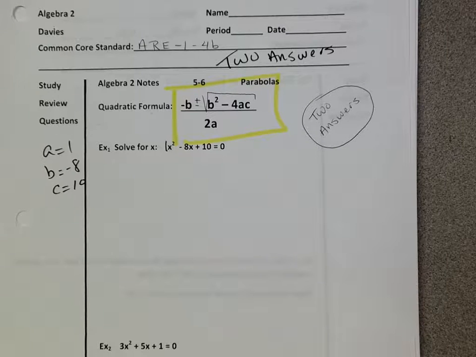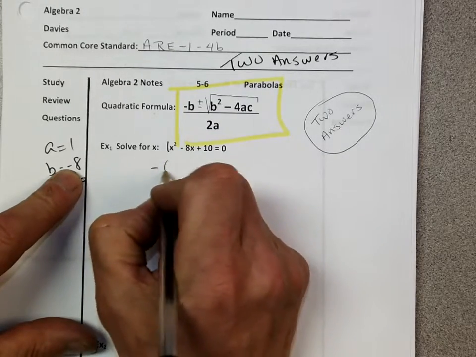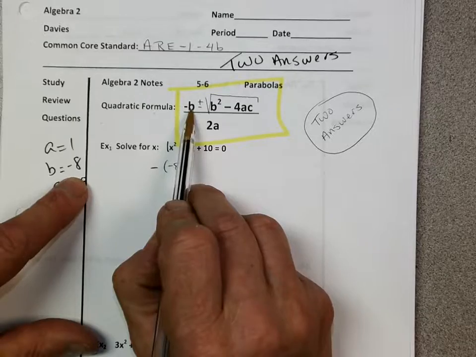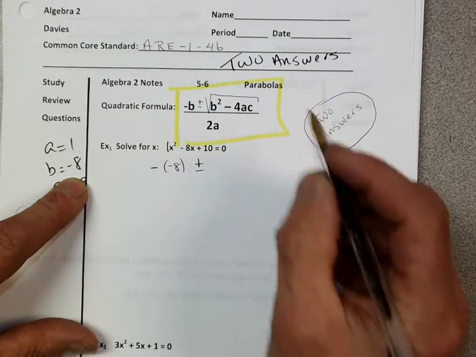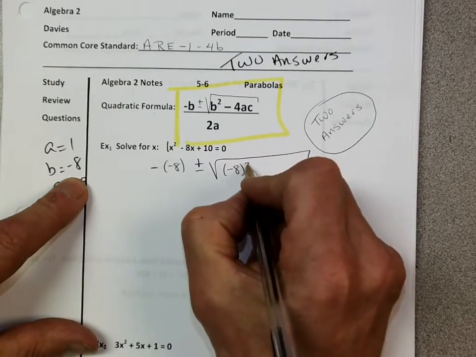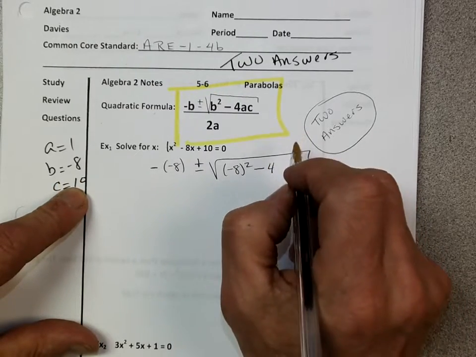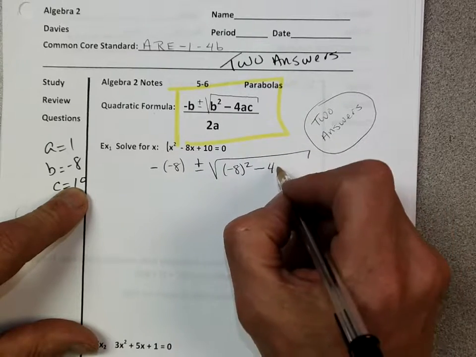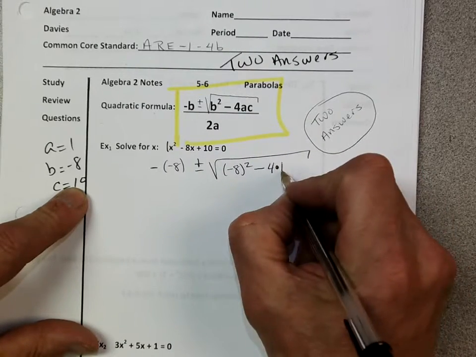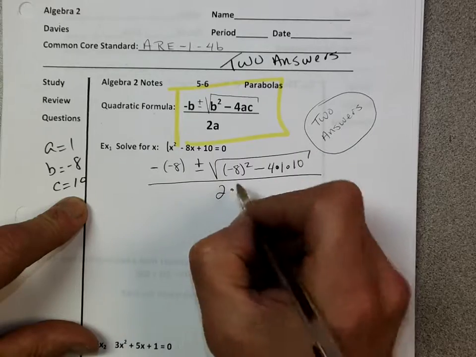So let's list them, okay? Let's put them down. And then I'm just going to plug them into the formula, okay? Are you ready? Negative b. So I'm going to write a negative 8, negative b, okay? Plus or minus, because there's always two answers, the square root, b squared, which is a negative 8 squared, subtract 4, and 4 is always part of the formula, okay? The 4 didn't come anywhere except from the formula, times a, so times my 1, times c, times 10, all divided by 2 times 1, okay?